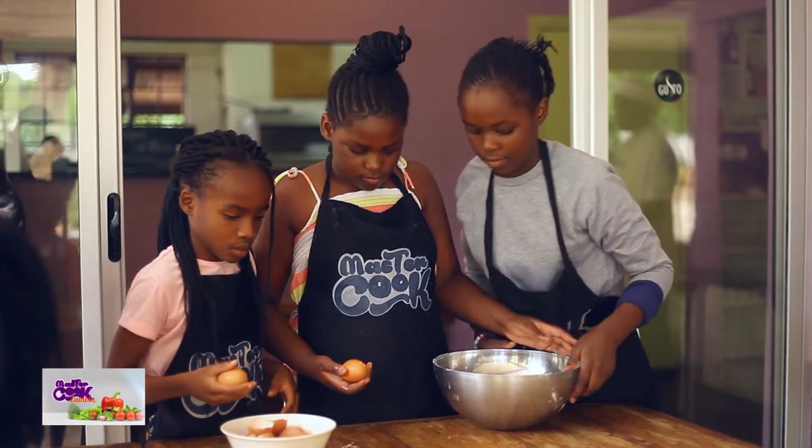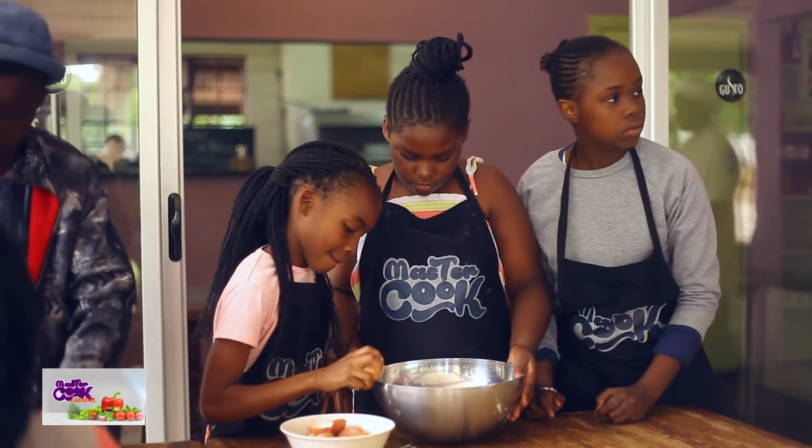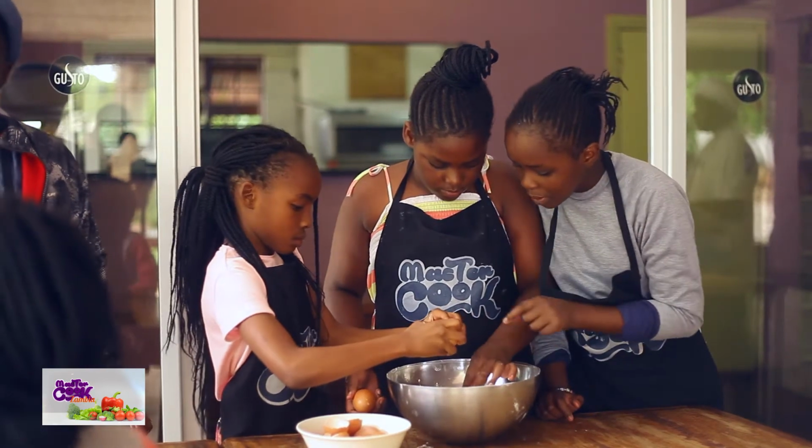The kids have a great time making the pasta dough. They break their eggs into the flour, then begin to knead the dough into pasta.